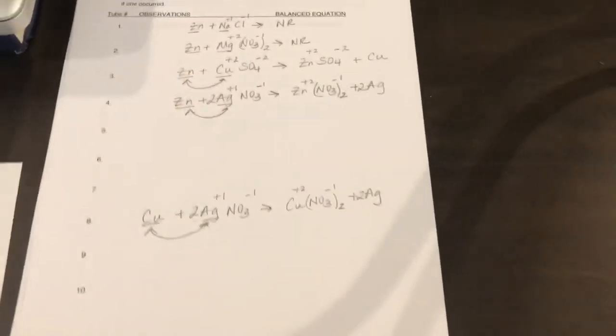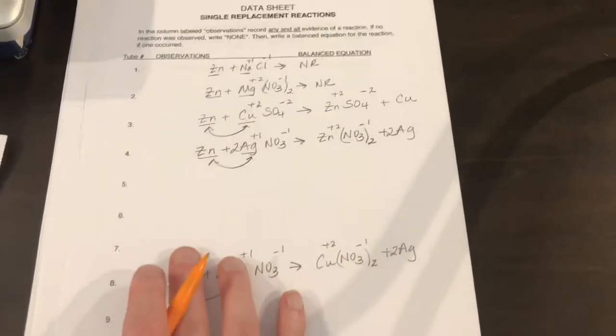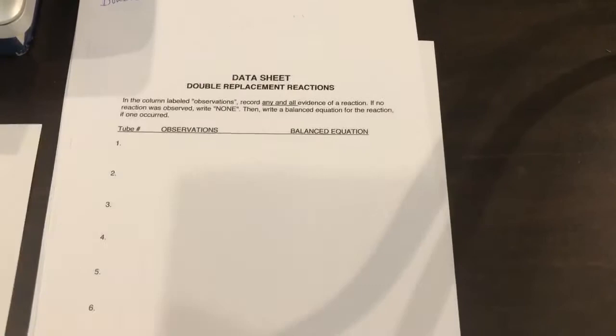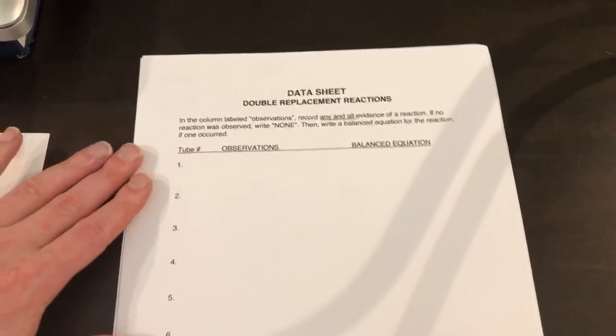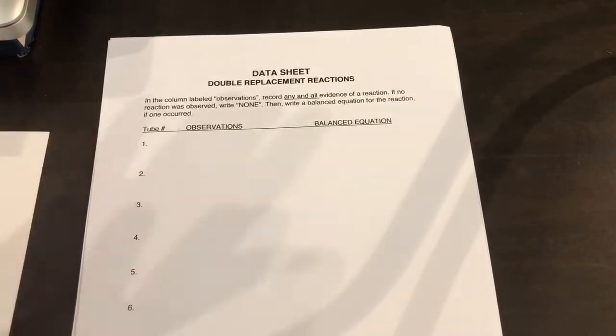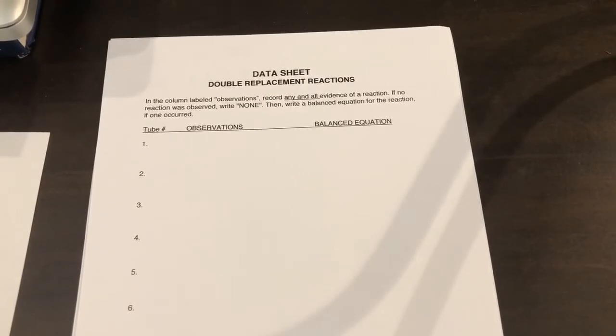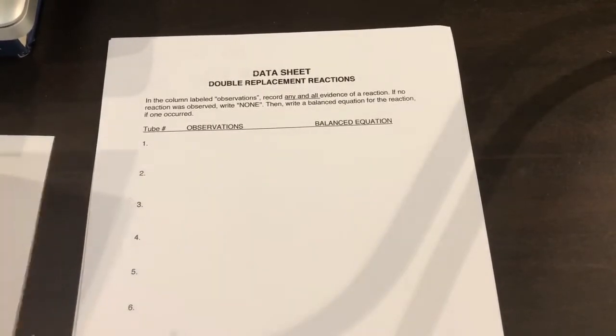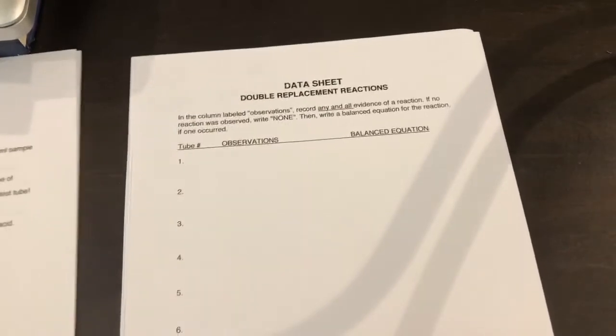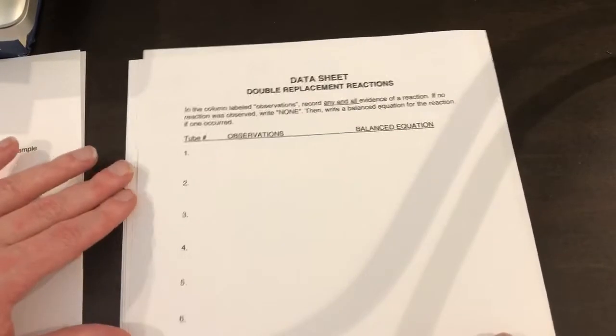Okay, now let's go on to double replacement. So in double replacement reactions, you have to make sure that you use your solubility rules. Now, whenever we're doing this in the lab, you're going to see things that actually happen. It's kind of hard to see just from pictures, so I get that. So let's look at number 1.